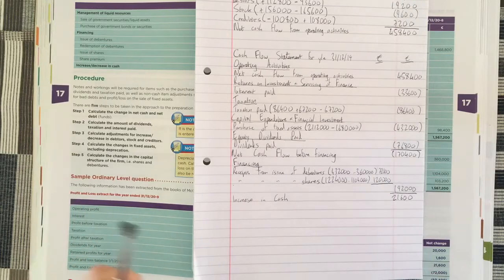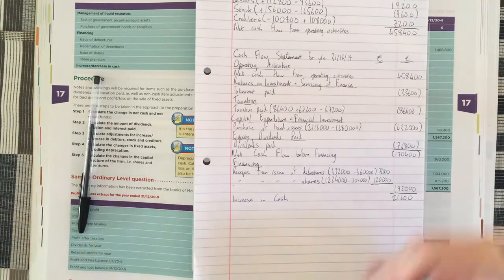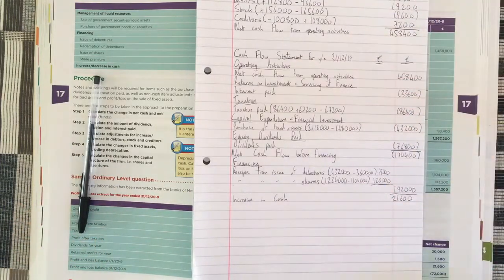All right, that's the cash flow statement done. There is a very small little bit we need to finish off. The third part is a lot quicker than the cash flow statement. That's very much the kind of longest part of the question. So I will finish it off in the next video.